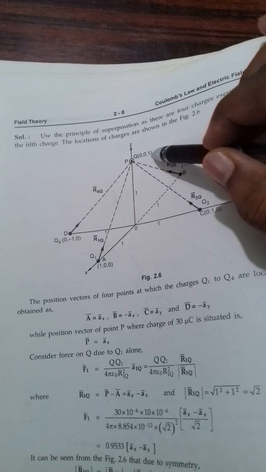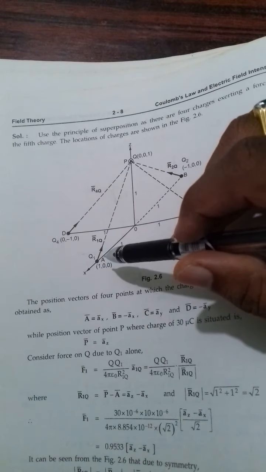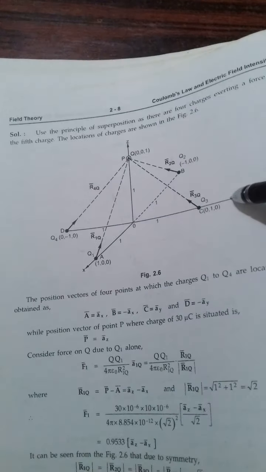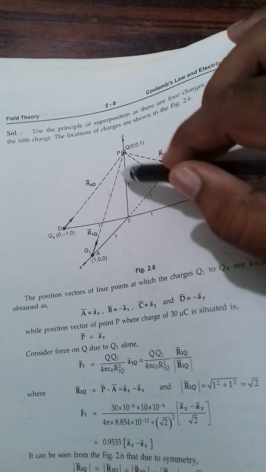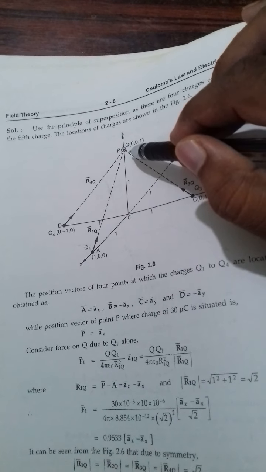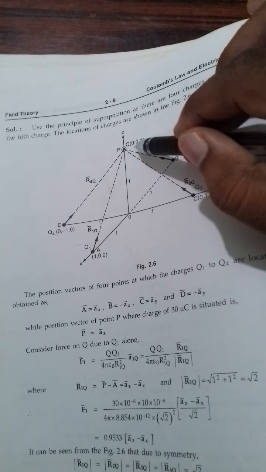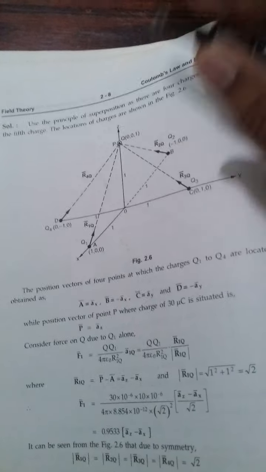This is along negative x-axis, this is along positive x-axis, and this is positive y-axis and this one is negative y-axis. Here you have to determine the force on a point charge P at the point (0, 0, 1).